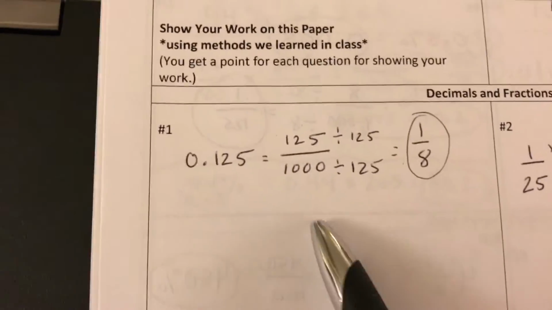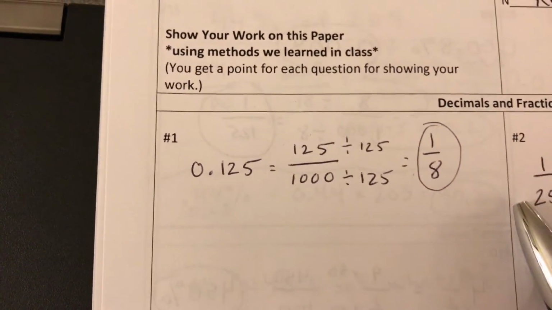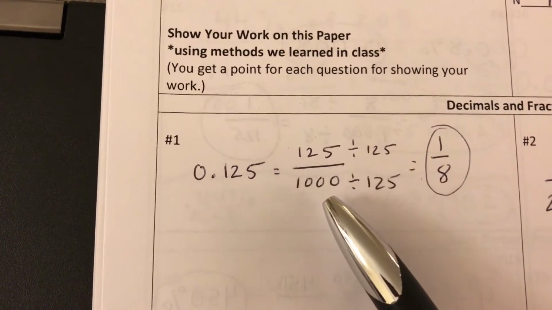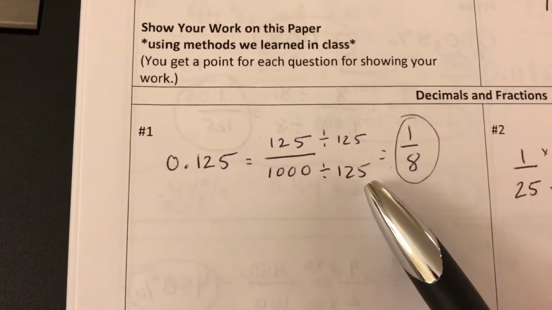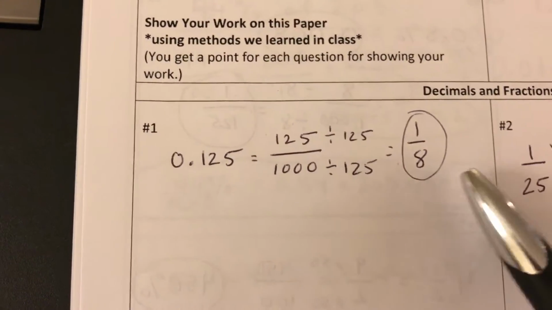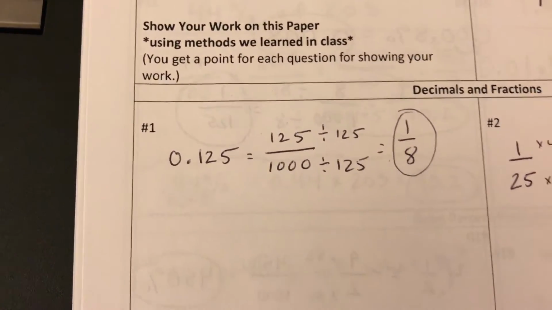All right, number one, we were supposed to turn 125 thousandths into a fraction. So I wrote 125 thousandths as a fraction, and then I simplified it by dividing the numerator and denominator by 125. That gave me 1/8. So 1/8 is the answer.